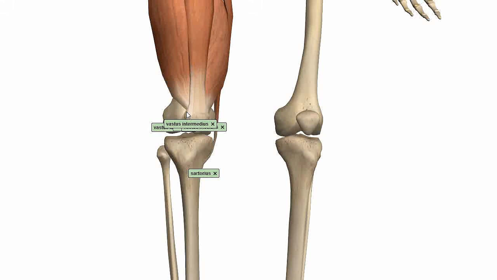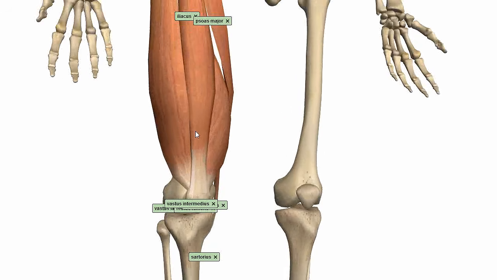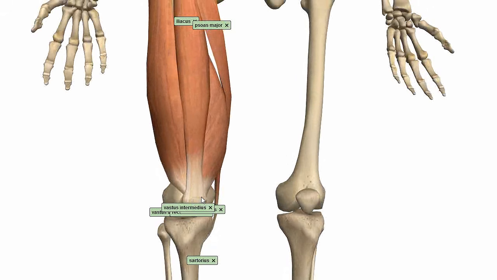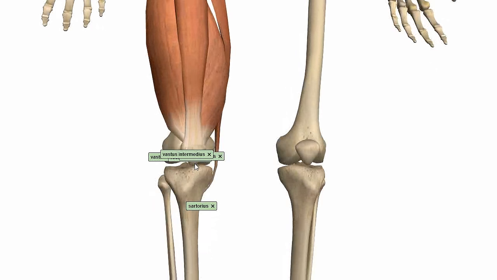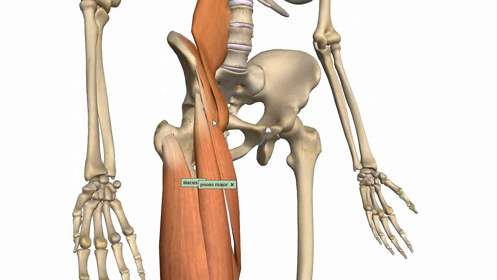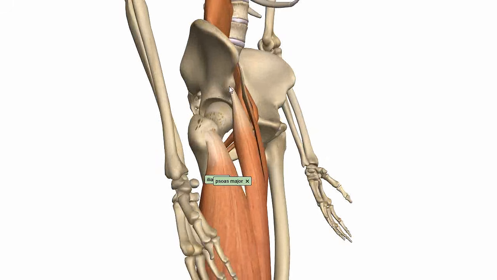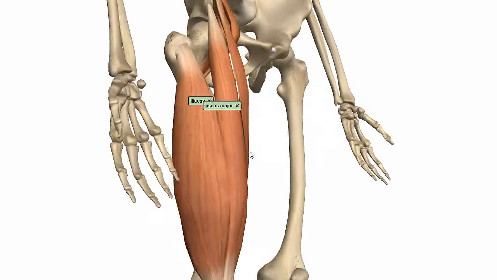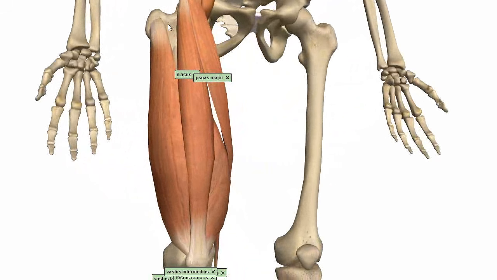The quadriceps femoris tendon is this common insertion onto the patella bone, and the patella is then attached to the tibia via the patellar ligament. Because the rectus femoris originates on the pelvis, it flexes the thigh at the hip, whereas the vastus muscles don't do that because they originate on the femur.